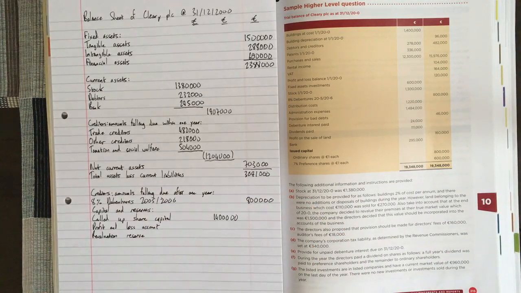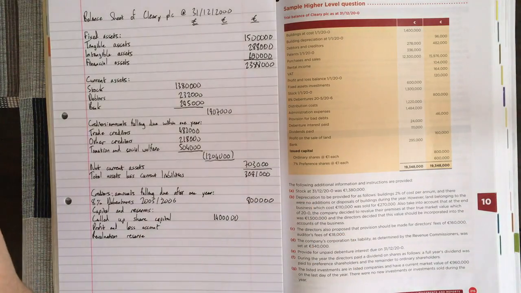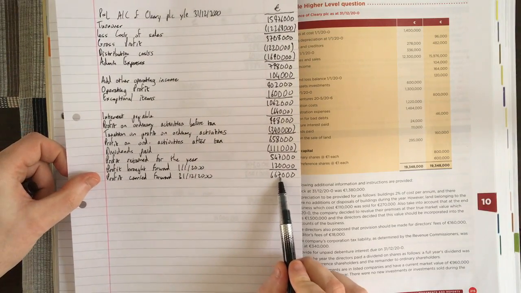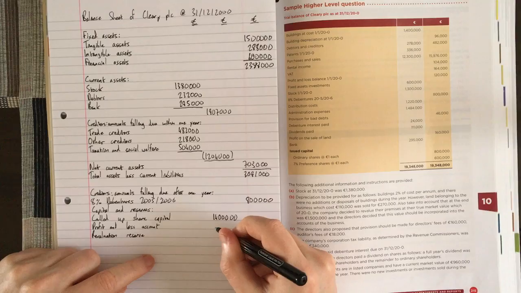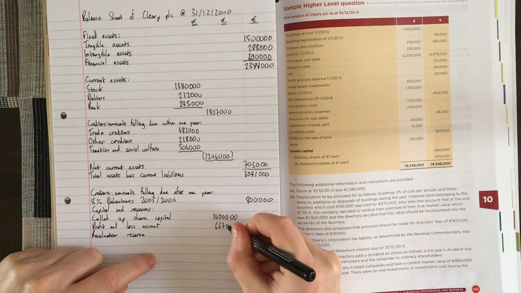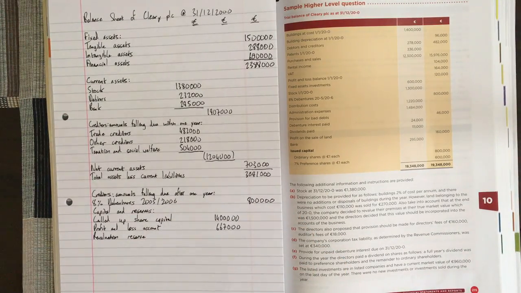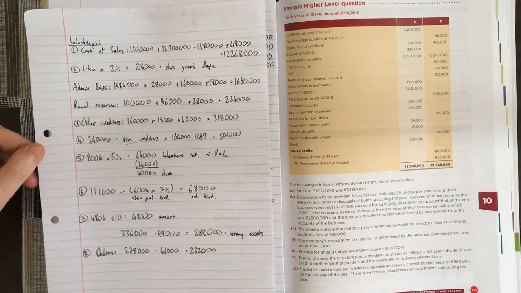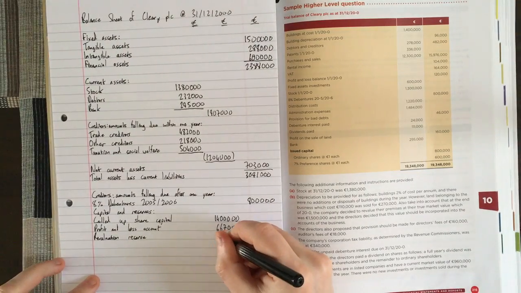Your profit and loss account, then that's your final answer from your profit and loss account. So the profit carried forward at the end of the year is 667. And your revaluation reserve is, I've worked it out, it's 224. That was one of my workings.